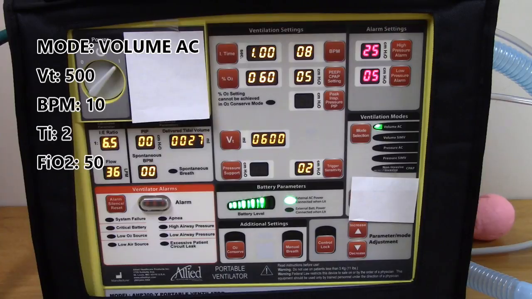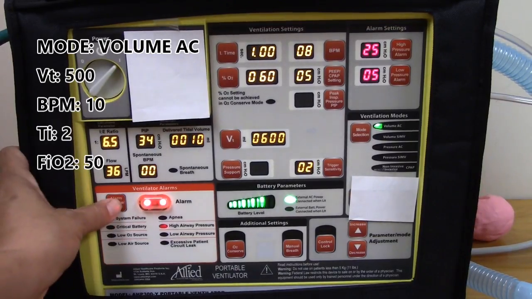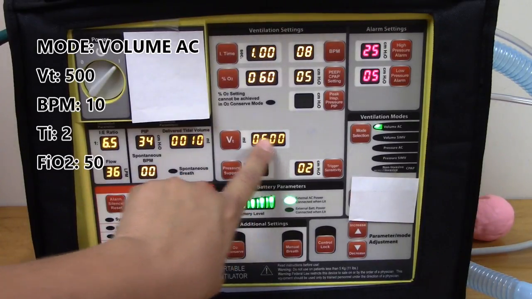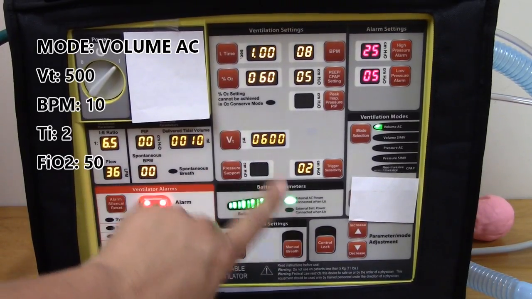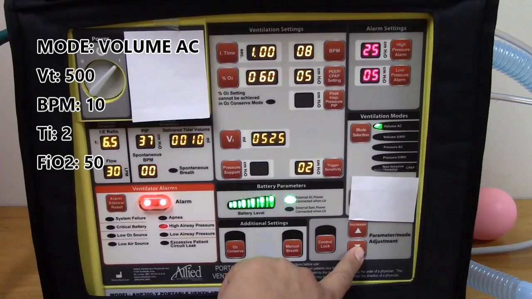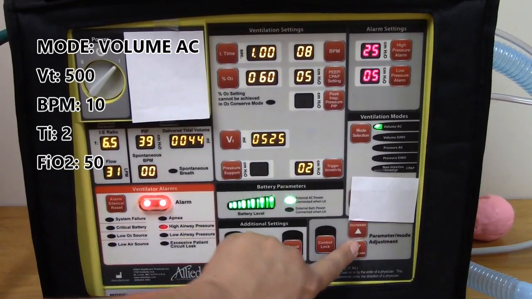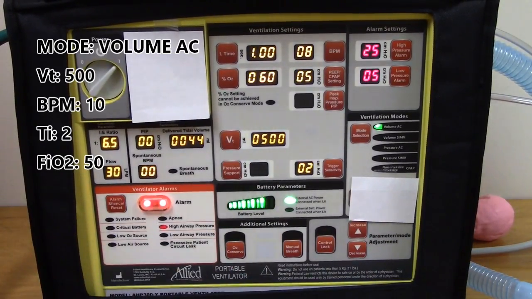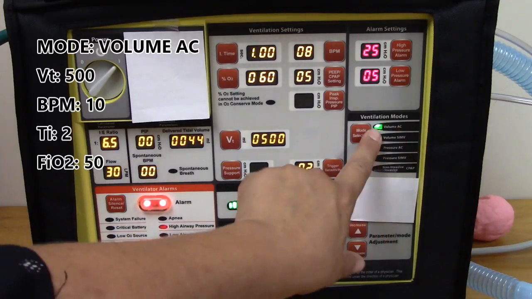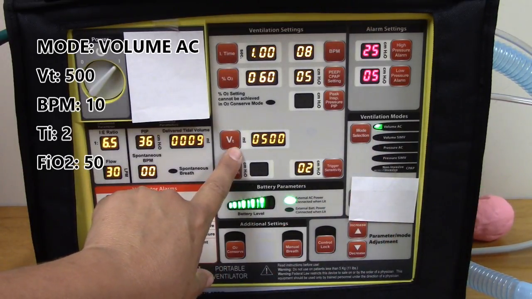Okay, now that we are in volume AC mode, what volume do we want? We want the volume to be 500. So I'm going to decrease this number to 500 and lock that in. So now we're in volume AC with a tidal volume of 500.